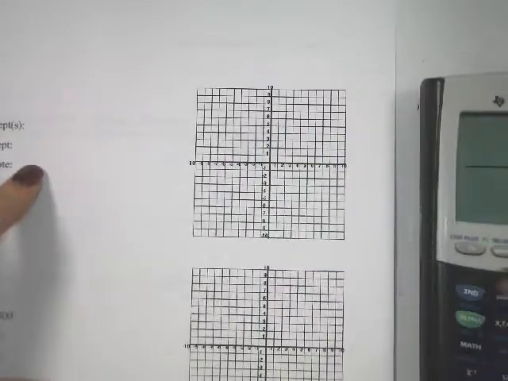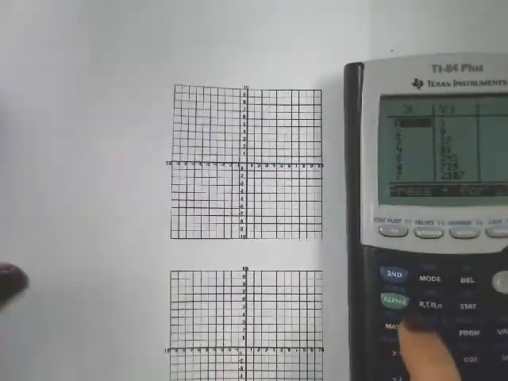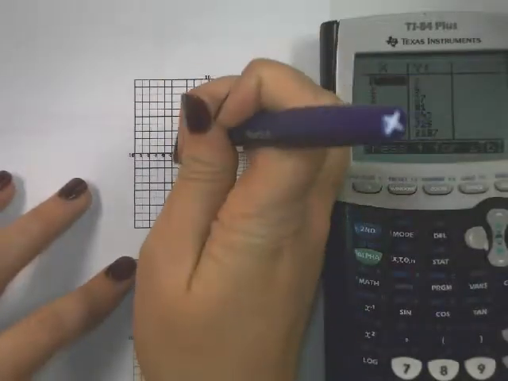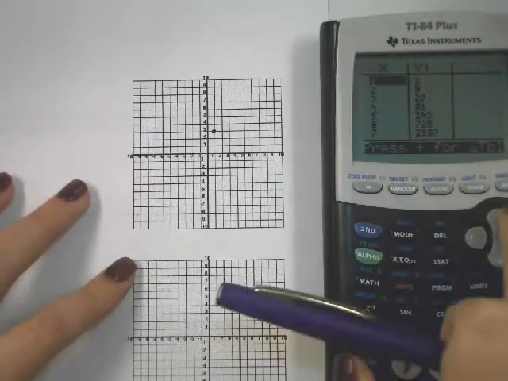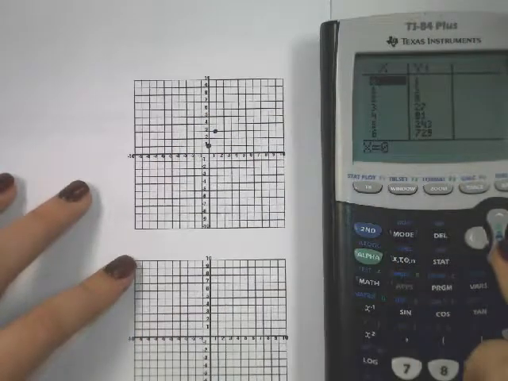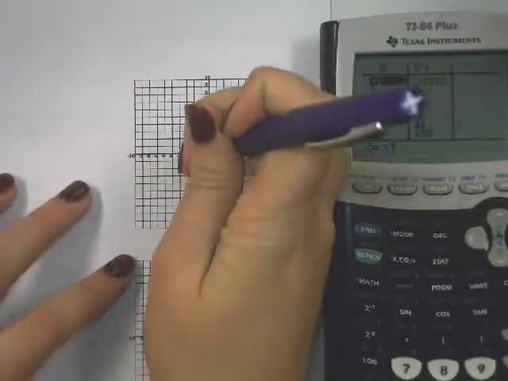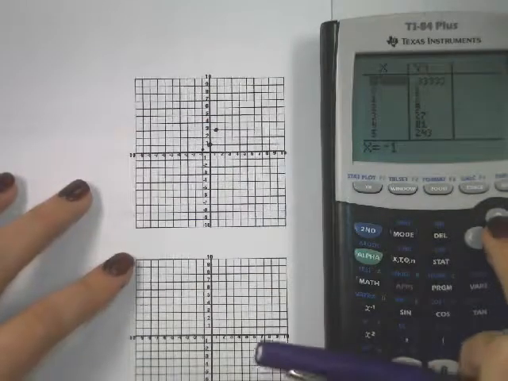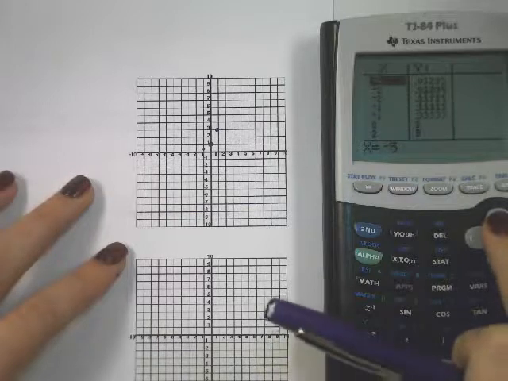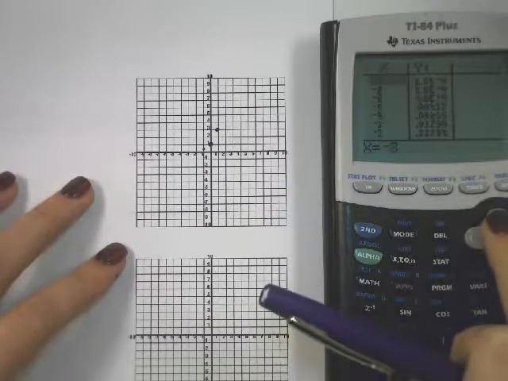In order to sketch a graph, second graph brings me to a table where I can plot some points. 1, 3, let's see, probably go a little smaller, 0, 1, -1 is 0.3. If you notice, as our x values get smaller, our y values are getting closer to 0.